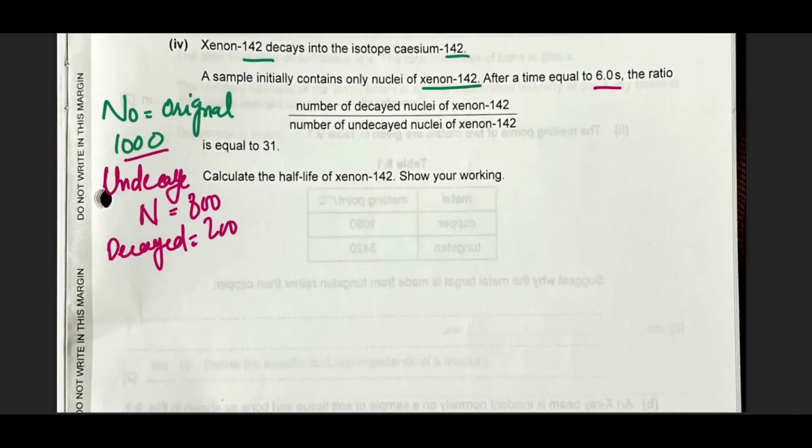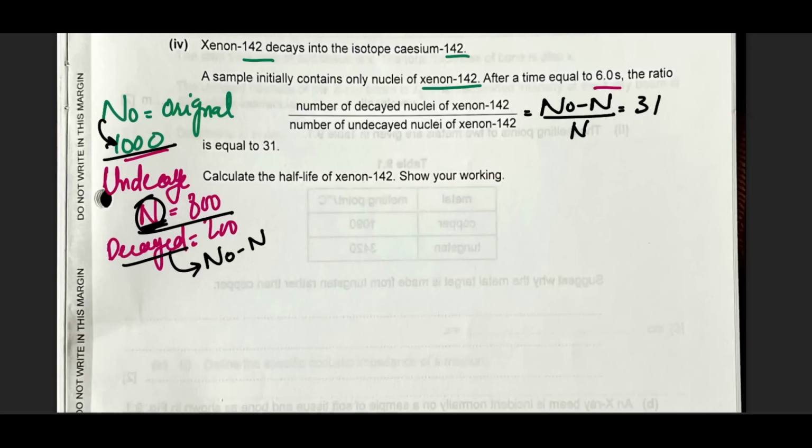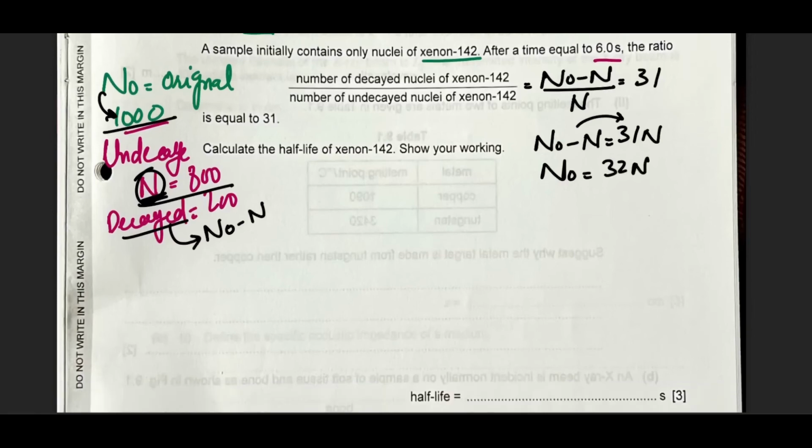So to find the decayed number of atoms, I'll have to take N naught minus N. If this is N and this is N naught, the decayed atoms will simply be calculated by taking the difference, right? So for the number of atoms that have decayed, I will use the equation N naught minus N divided by the undecayed, which haven't even decayed, which will be N, right? This is equal to 31. So then it's simple algebra. N naught minus N equals 31 times N, take this over there. This becomes N naught equals 32 times N, which means that N over N naught is equal to 1 over 32. If you take the cross multiplication, N naught over there and 32 over there. This is what you're left with.